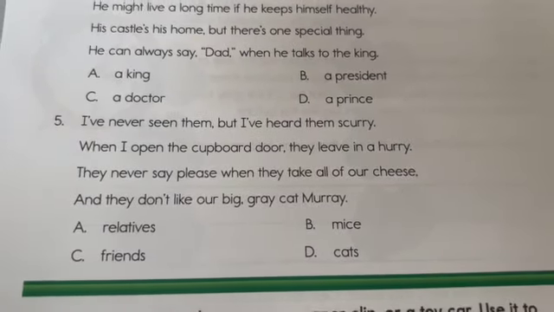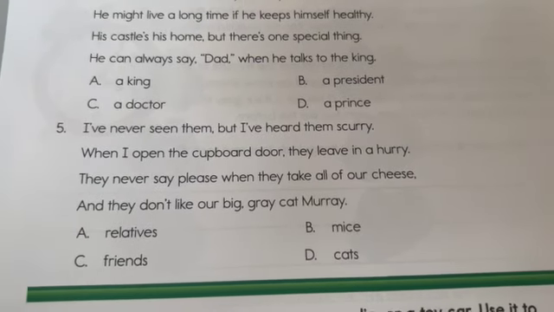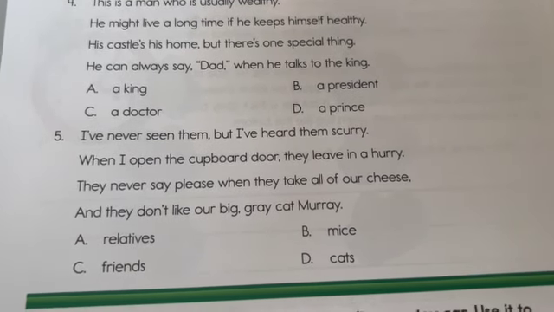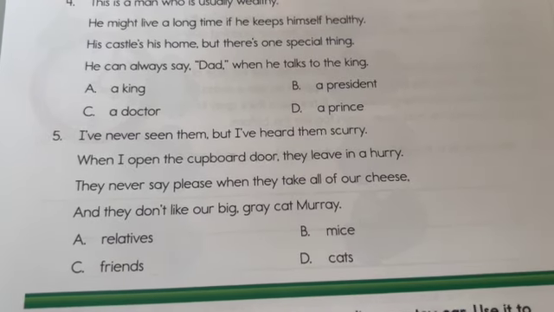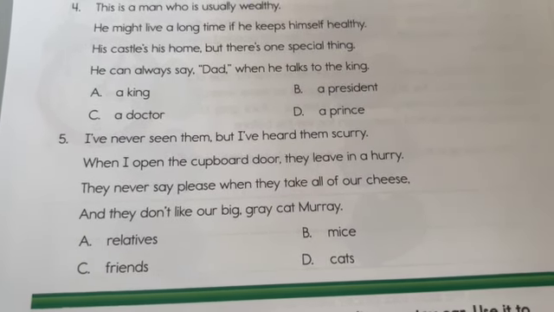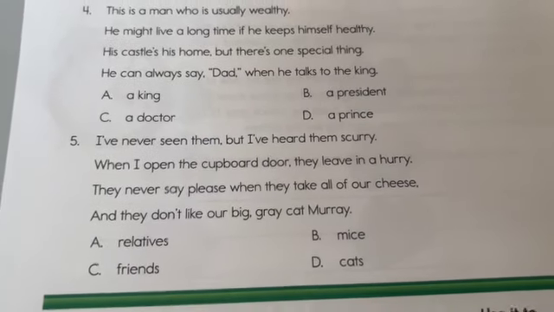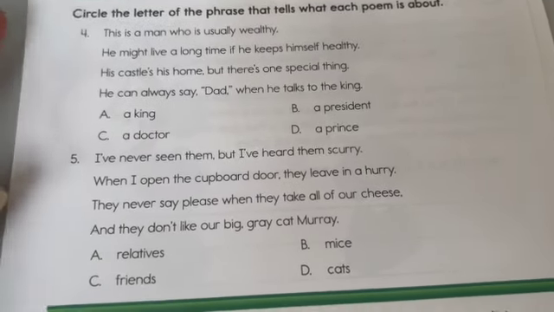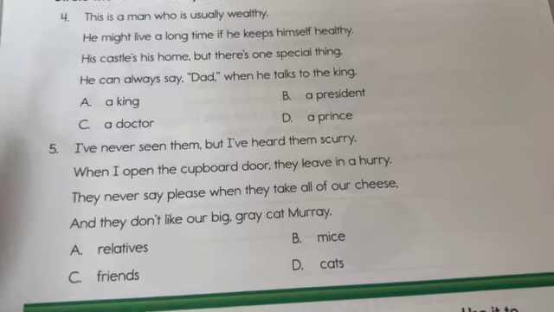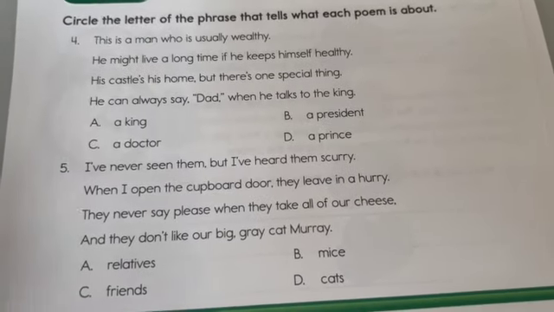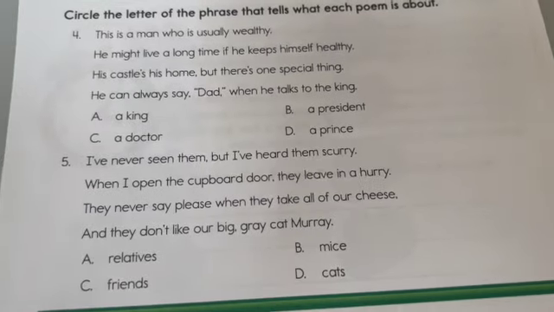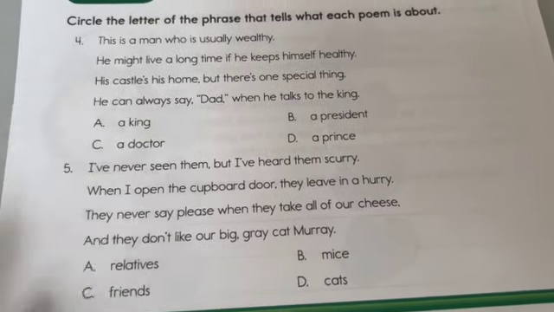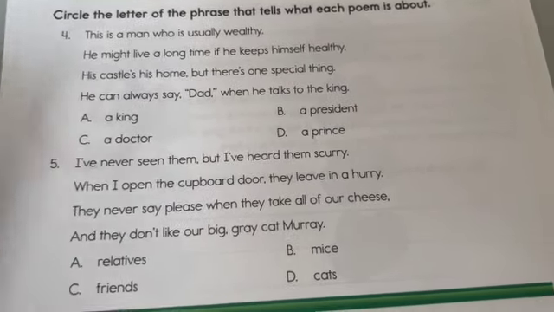Five. I've never seen them, but I've heard them scurry. When I open the cupboard door, they leave in a hurry. They never say please when they take all of our cheese, and they don't like our big gray cat Murray. Okay, so again, it's the same thing for these sentences. I would like you to try, and I would like you to learn the words. So this may be something that we need to work on so you can understand the words, to be able to help you figure out which word is correct in which sentence they're talking.